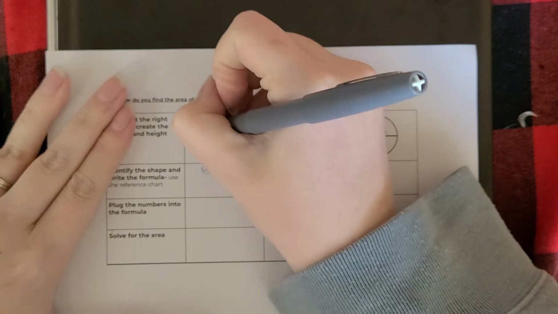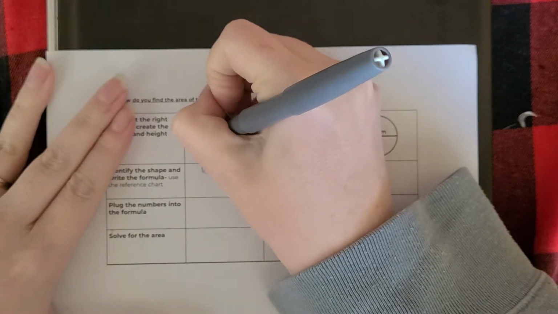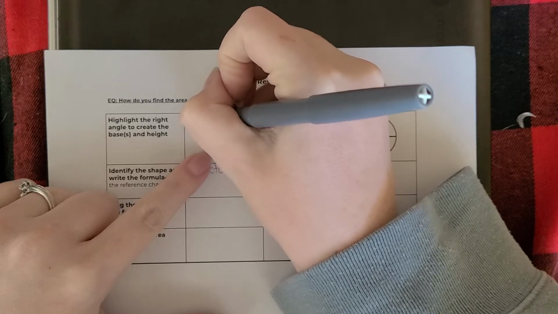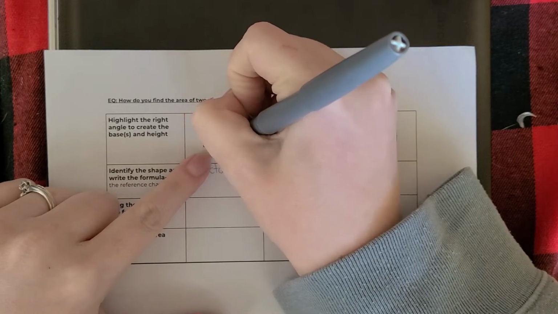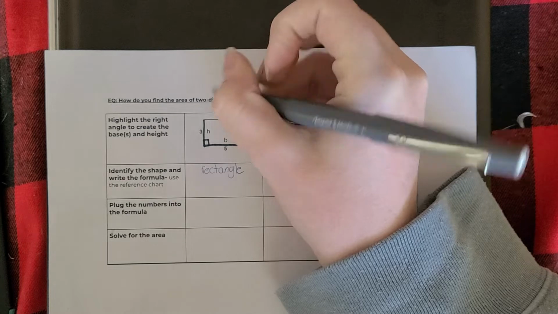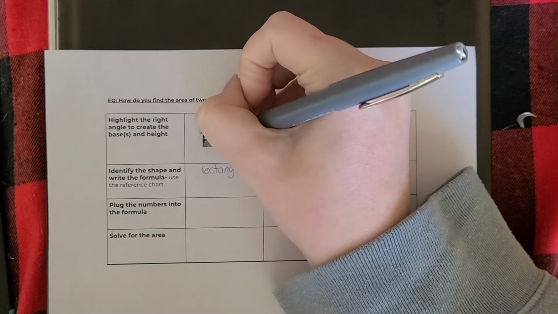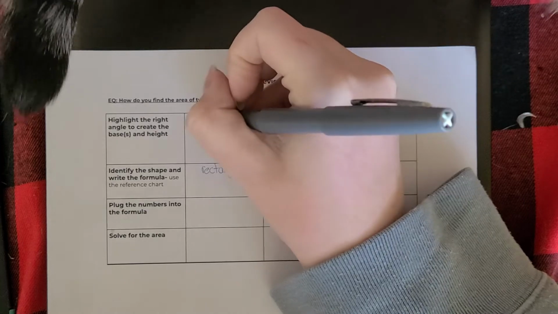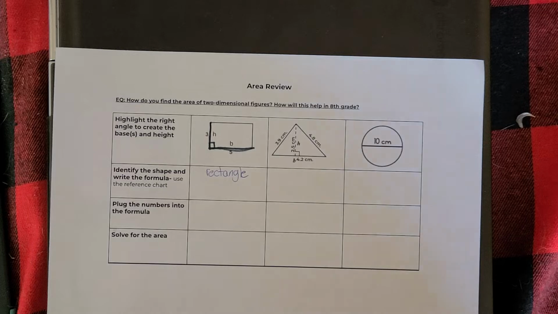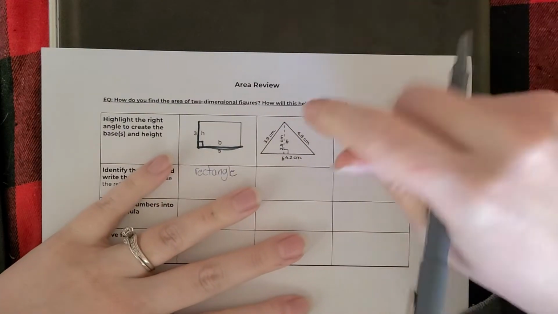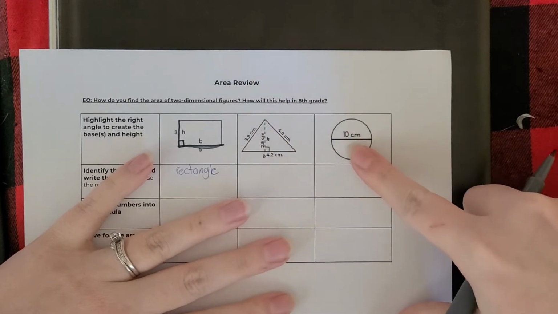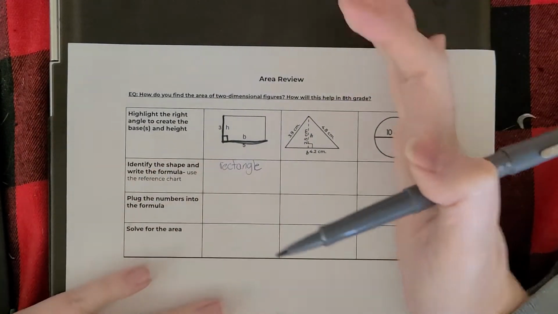Okay, that works on your rectangles. If you identify this right angle, when you're finding the area of a rectangle, you have your base and your height. They're the two sides that come off your right angle. Rectangles, there's a right angle in every corner, so any side could be used as that, okay? It looks a little different with triangles. That's the one that this is most helpful for. And then obviously with the circle, that does not apply, okay?